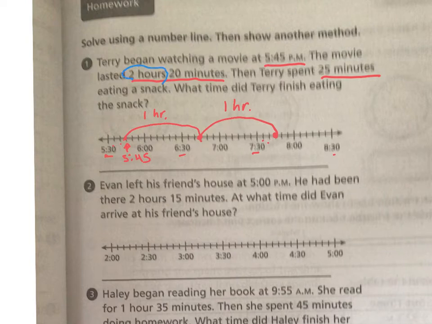Now I'm going to add 20 minutes. I know how to count by fives, so I'm going to count by fives for 20 minutes. 5, 10, 15, 20. Okay, so put a dot right there, and switch to a blue dot there. Then I'm going to loop over there, and that was 20 minutes. So I'm going to write 20 minutes right above there.